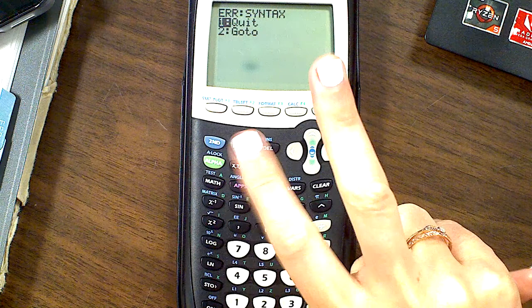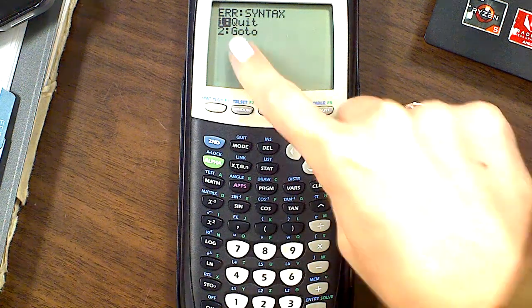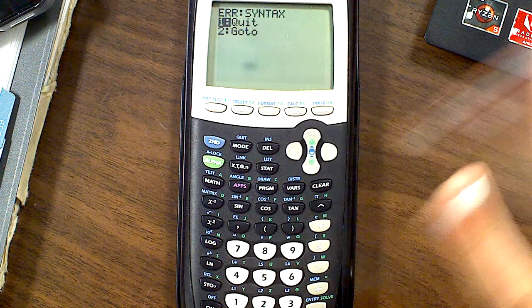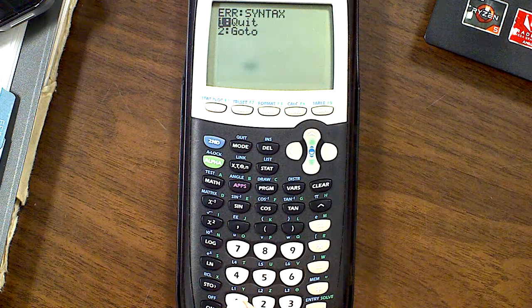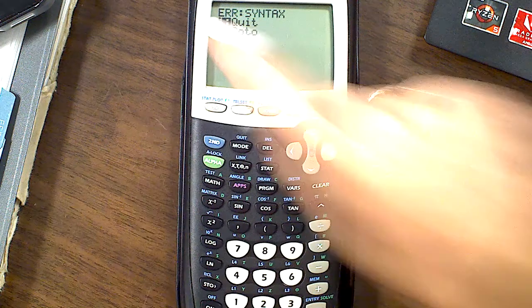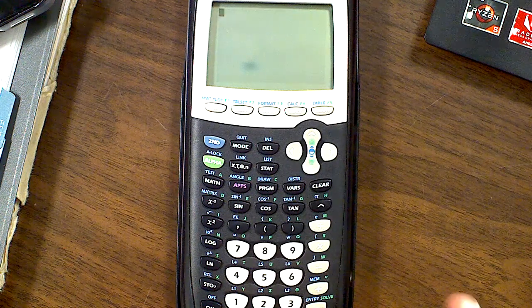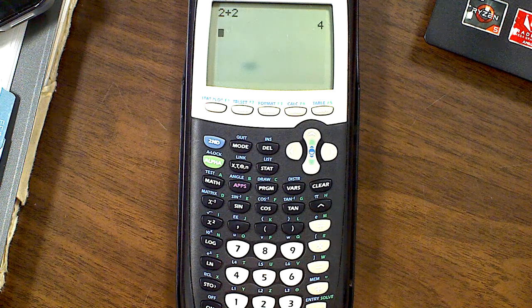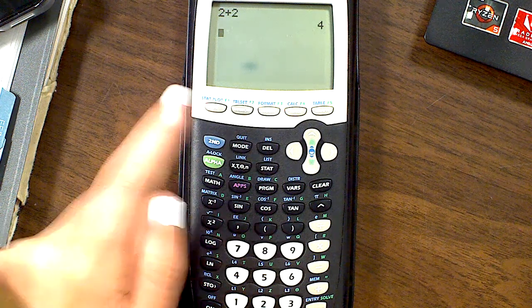And so there are two options that you can do. Option one, which is the one it has highlighted already, is to just quit. And if you click the button 1, or since it's highlighted over 1, if you just click enter, it's just going to take you back to your home screen where you can do normal calculations.